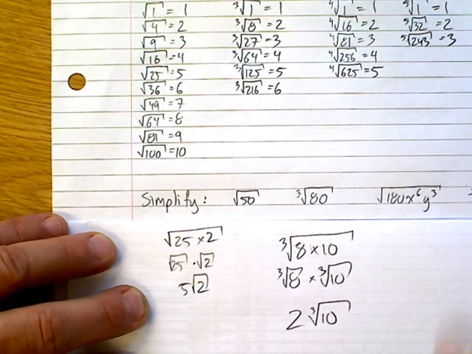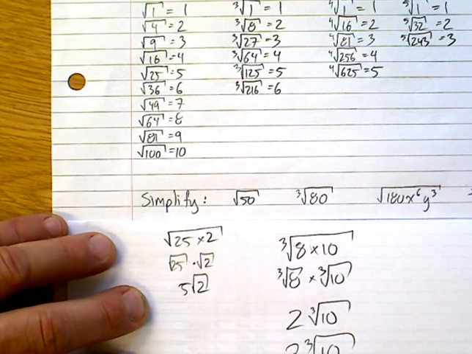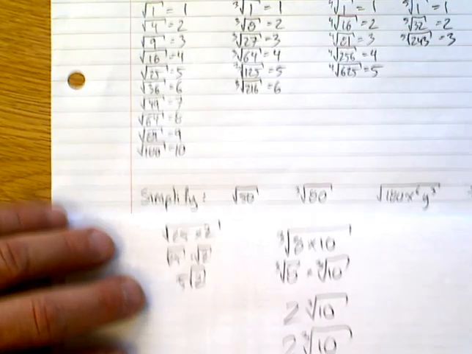Okay, be very careful how you write this, because if I wrote this maybe bigger, it's kind of hard to see. Is it 2 cubed or is it the cube root, right? So just be aware of that. Let's have a look at these other ones here.